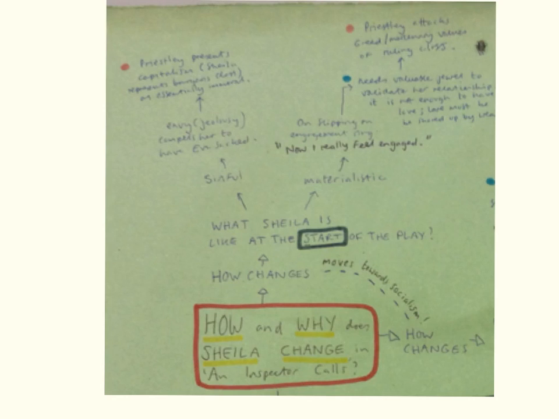I talked before about stretching the arrow, just developing my points to ensure I'm going into the deep detail that is the watermark, the index, the measure of an A-star piece. And I'm also going to talk about how her behaviour can be seen as sinful. She commits the sin of jealousy, the biblical sin of jealousy towards Eva, and that compels her to get her sacked. And what Priestley is trying to show about the bourgeoisie, the ruling tier, by having people like Sheila commit these sins.